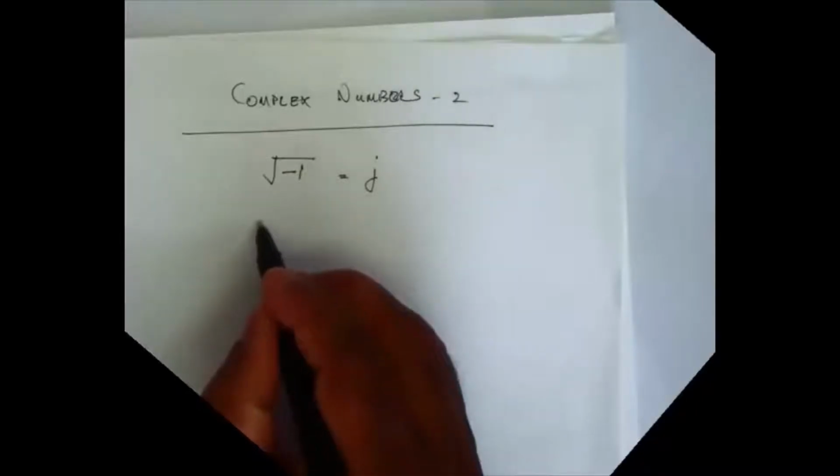Now, a complex number normally will have a real part and an imaginary part.